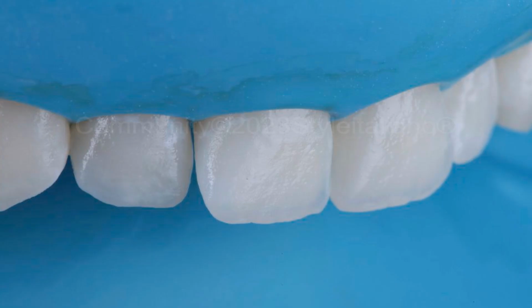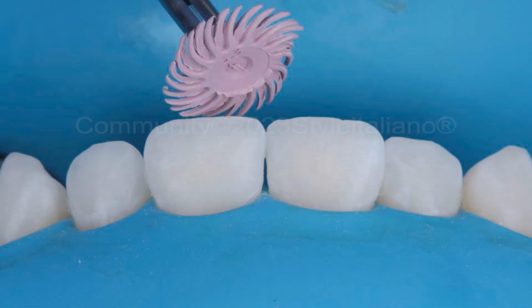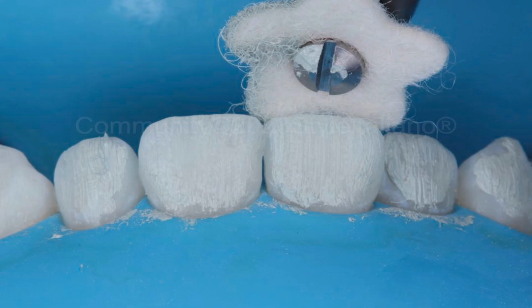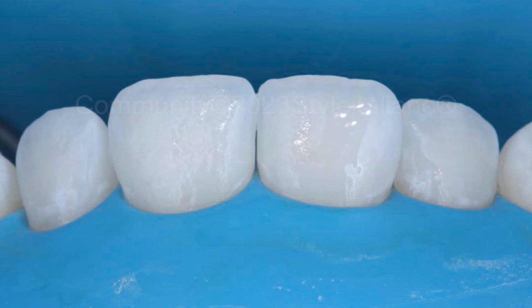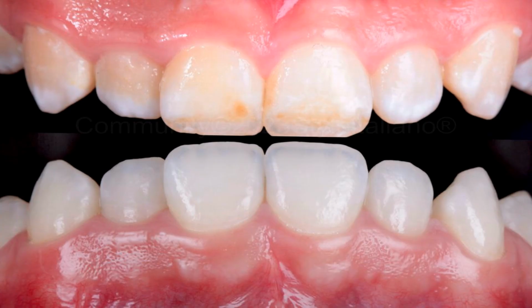The immediate post-operative pre-polishing result. Polishing protocol using medium and fine polishing spirals, another wheel, and we have a final high luster polish using glossy diamond paste. Immediate post-polishing high luster, immediate post-operative result. And this is the final result, pre and post-operative result.